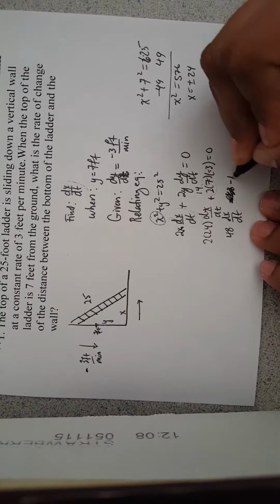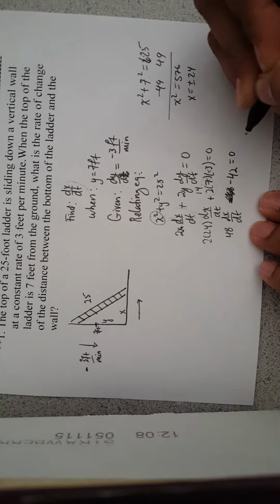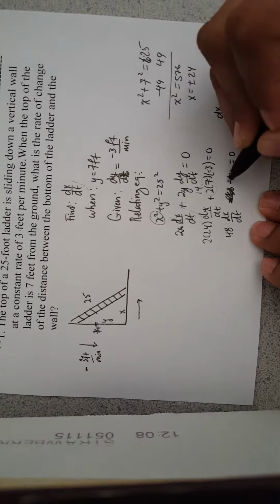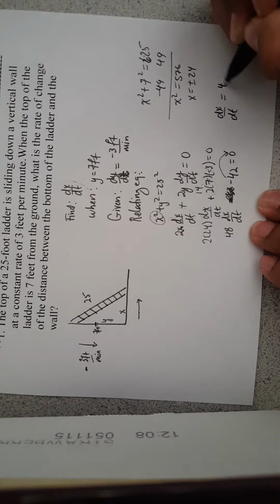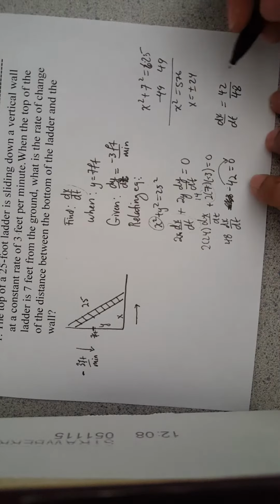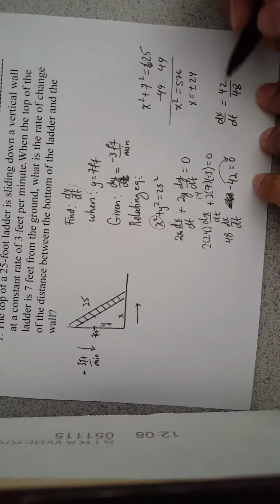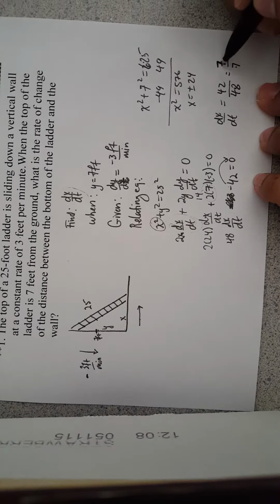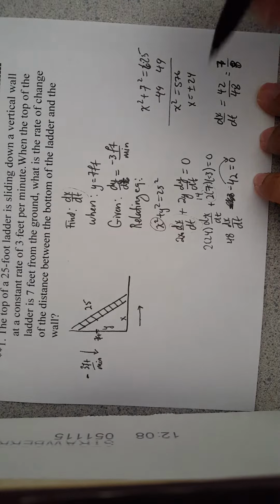So this is 48 dx/dt minus 42 is equal to 0. Then I'm going to solve for dx/dt. I'm going to do a little shortcut: if I move this over here, it becomes positive. Divide by 48, and reduce it by 6. Actually, this divided by 6 is 7 over 8. So this is 7/8.